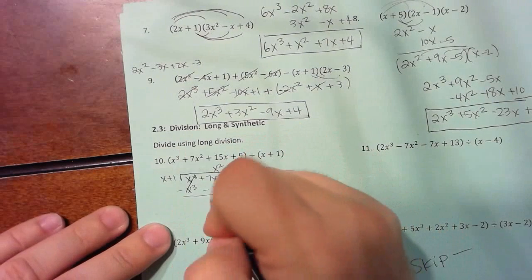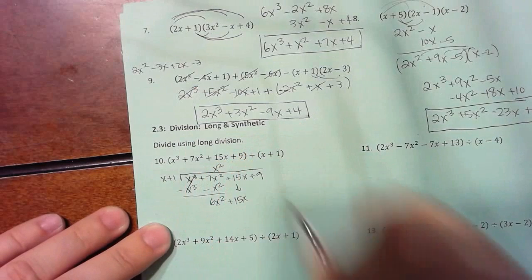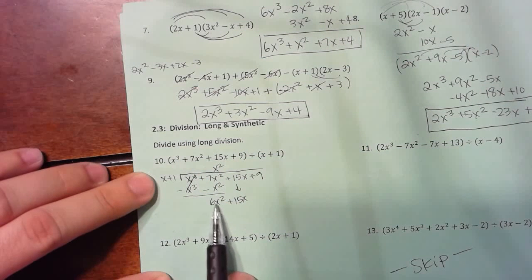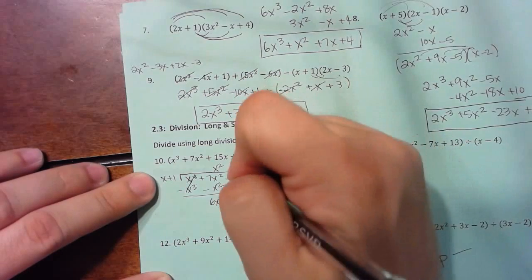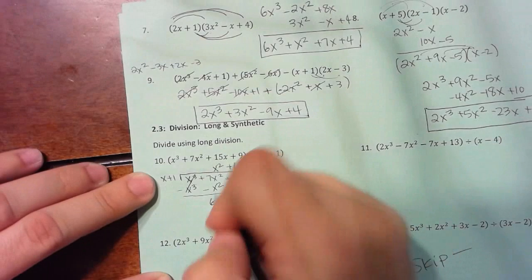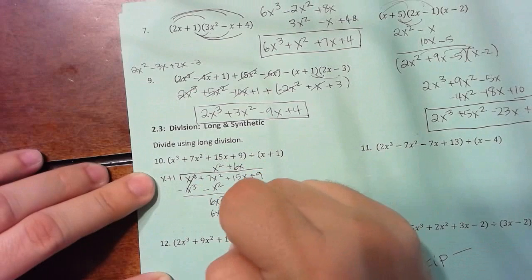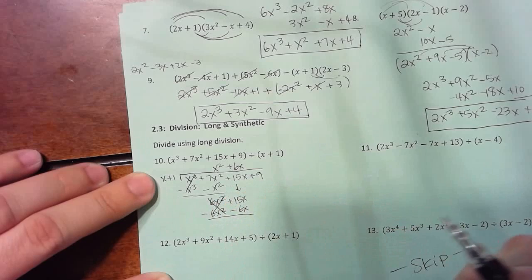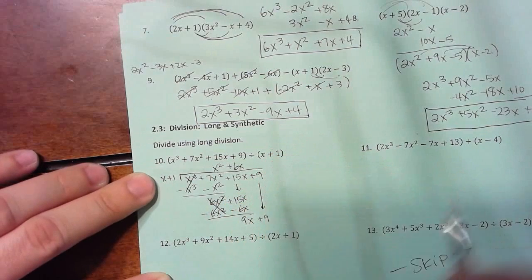Then we subtract, you get 6x squared, bring down the 15x. And we divide again, only looking at these first 2 terms. If I had the 6x squared on top and the x on bottom, the x's would cancel, so you'd have a plus 6x. Multiply, 6x times x would be 6x squared. 6x times 1 would be 6x. Draw the line, change the sign. Subtract, you get 9x. Bring down the 9 and do it one more time.